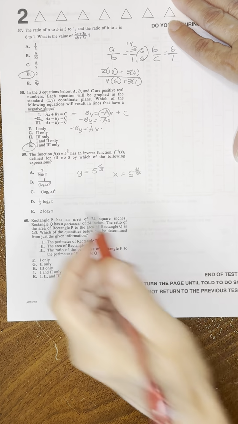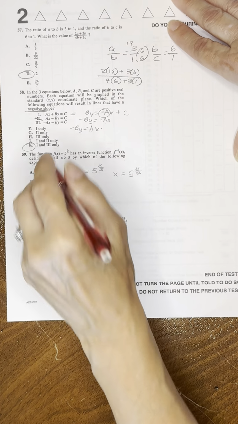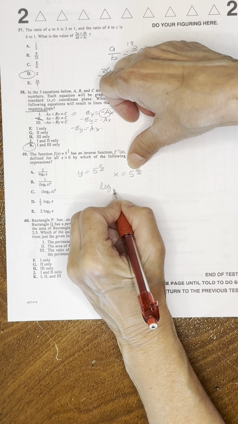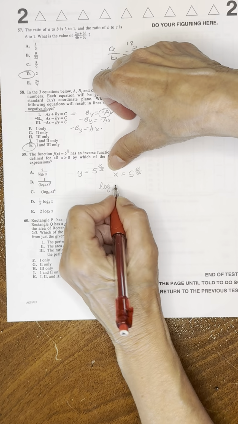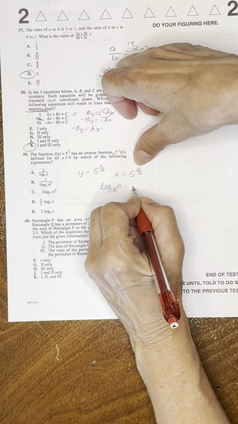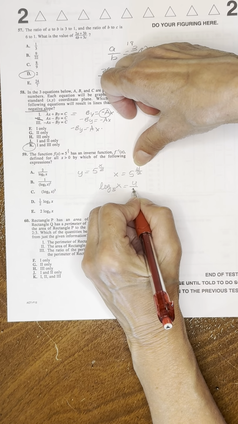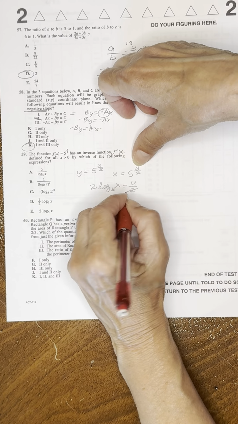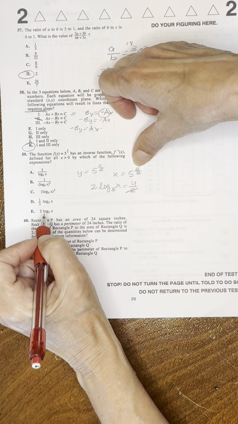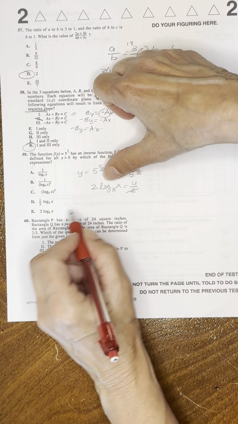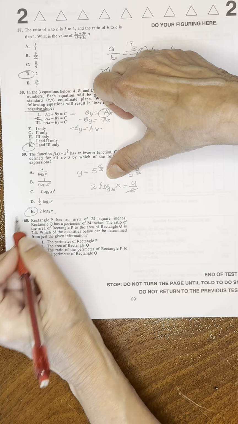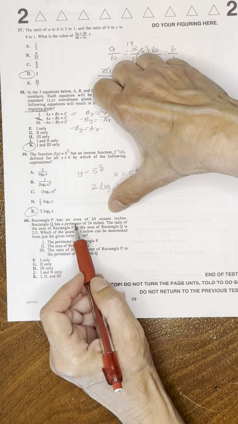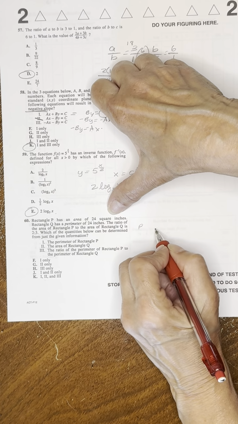Then you rewrite this, because this is logs, you rewrite this as the log. This is your base. So it's log base 5 of the solution equals the exponent. All right, and then you just multiply by 2 on both sides, and your answer is 2 times log base 5 of x.